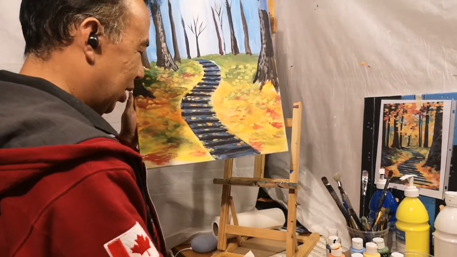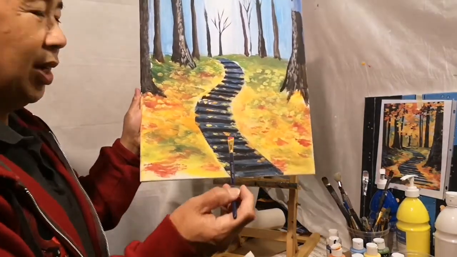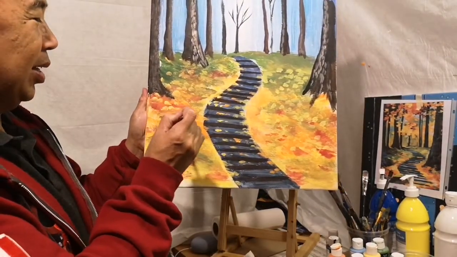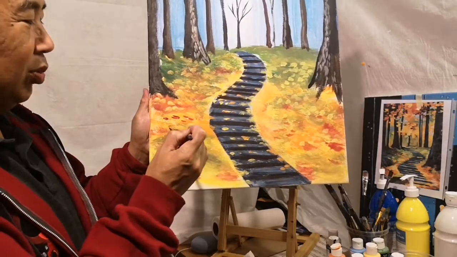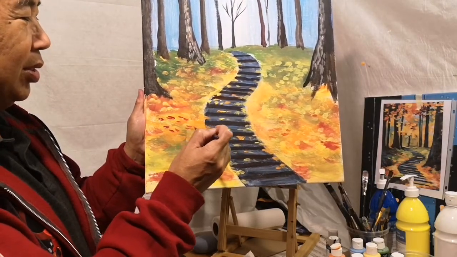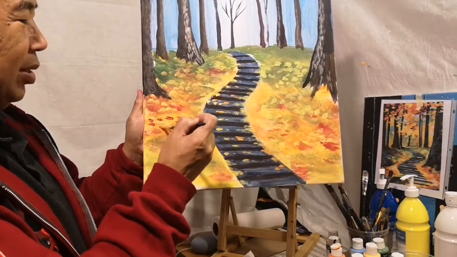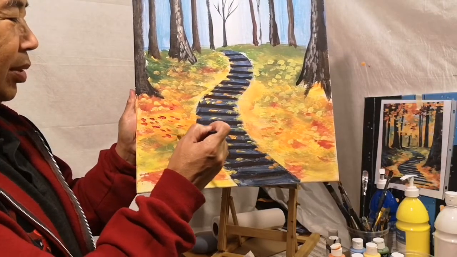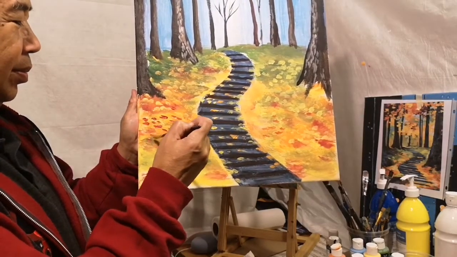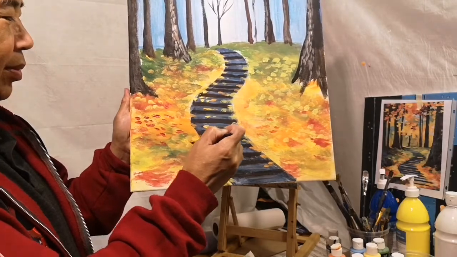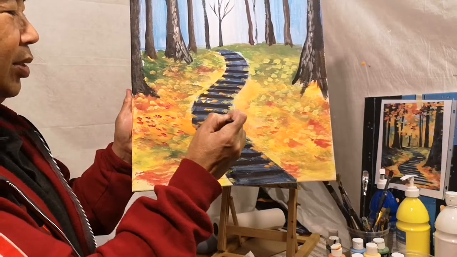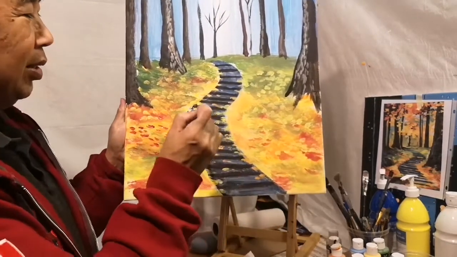And also you can add some more red. Okay, same way that you use with your yellow. Try to spread them on the ground too. Okay, so put also some red leaves.